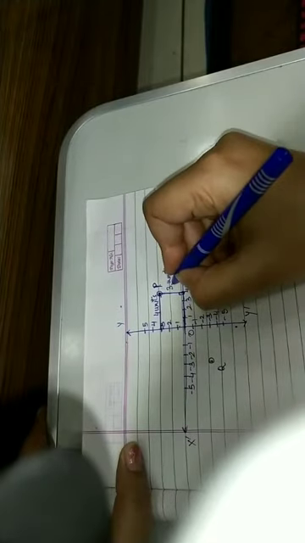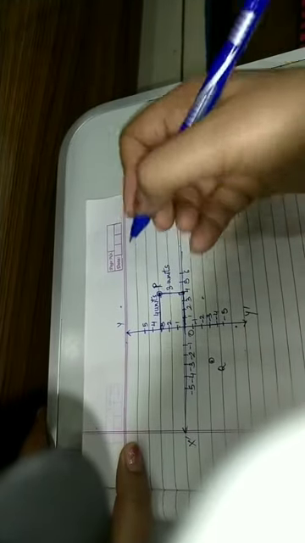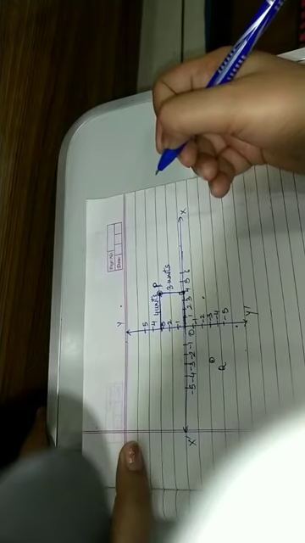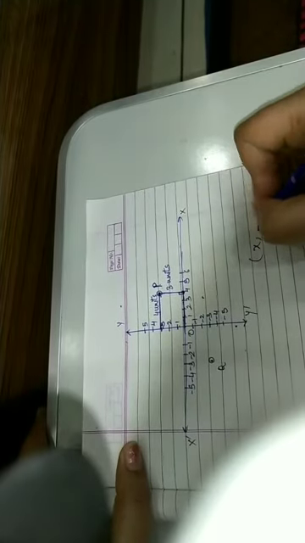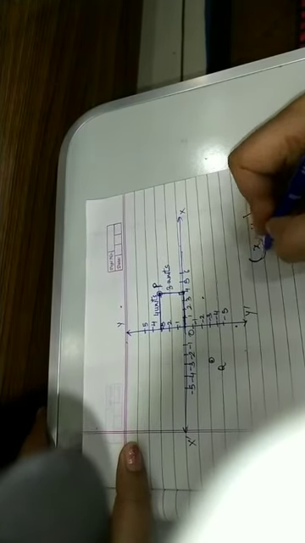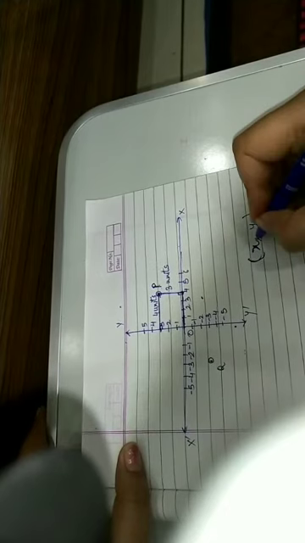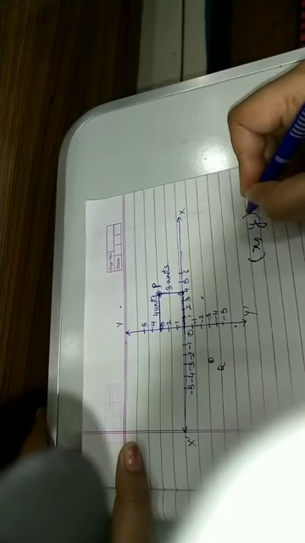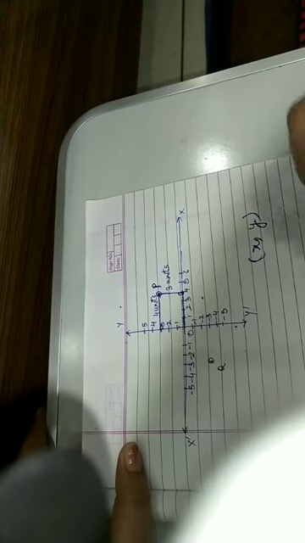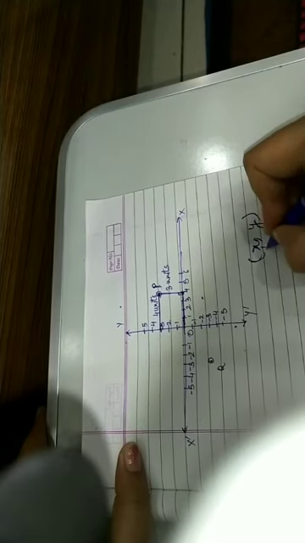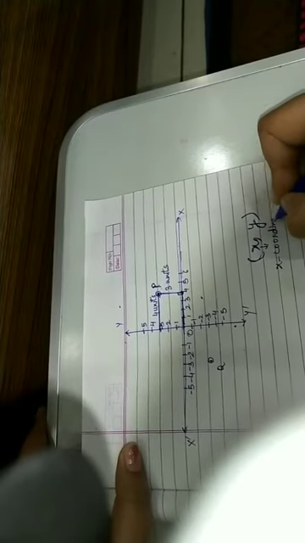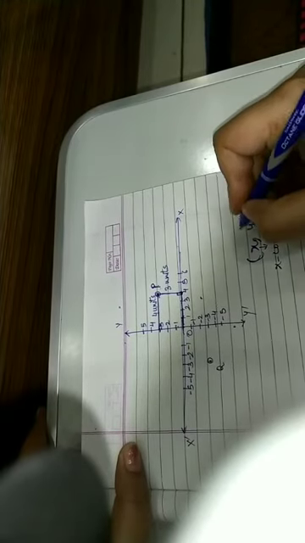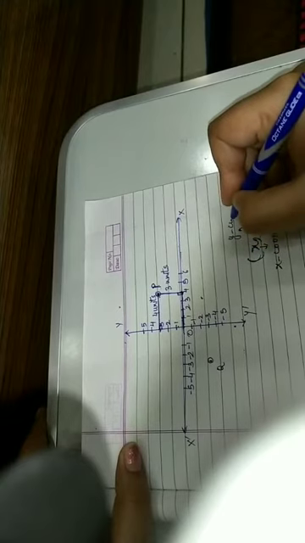So how can we write it in the form of coordinate geometry? We write it as x and y in round brackets. The first place is always given to x and the second place is always given to y. Another name for this is the x coordinate, and for y we call it the y coordinate.